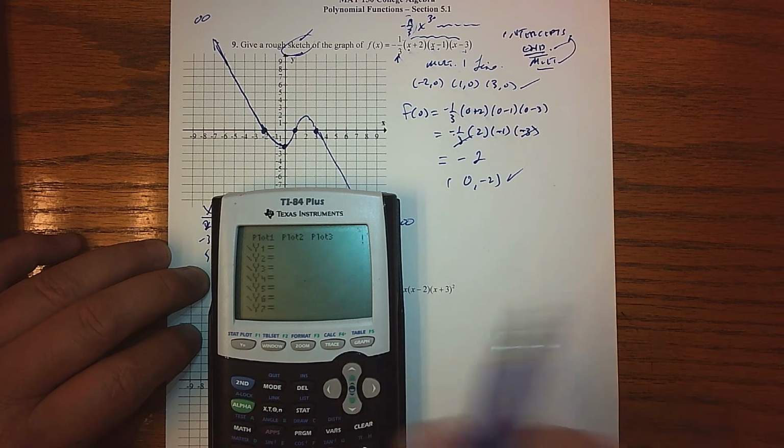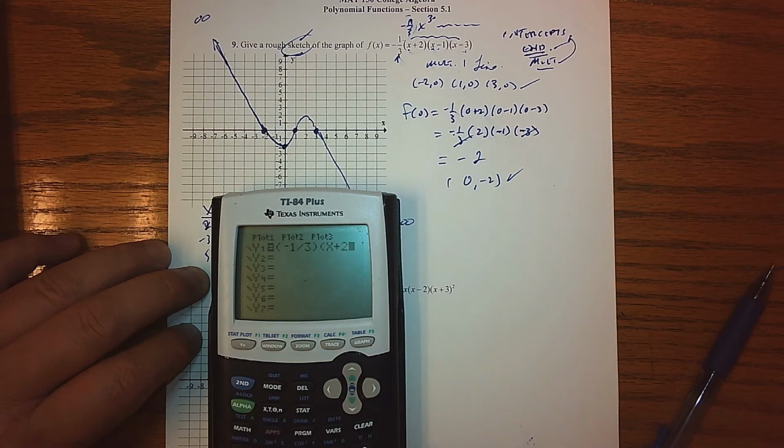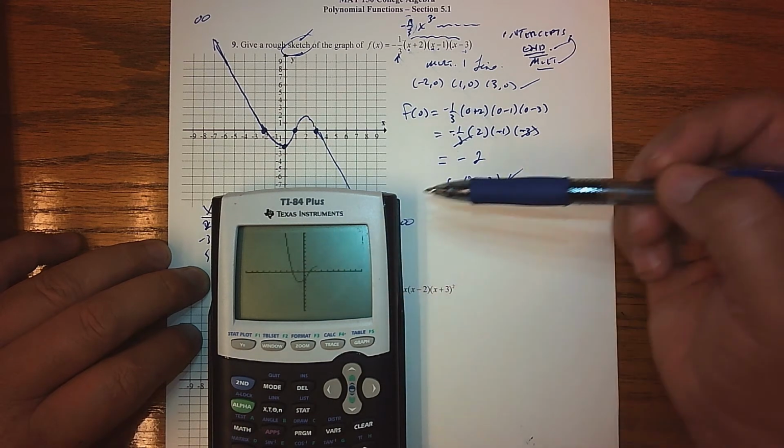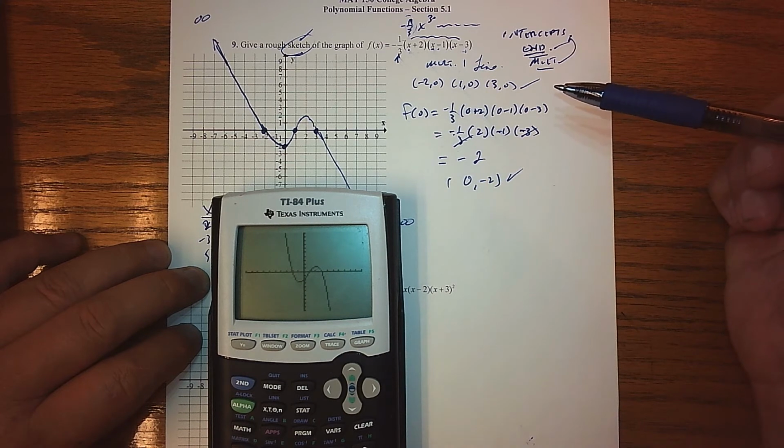And again, I like parentheses. So we have parentheses, -1 divided by 3. There's my lead coefficient. And then I have x plus 2, and then x minus 1, and then I have x minus 3. Okay, and so when I go graph that, right, we'll see pretty much I was spot on, right? My graph's not too bad.